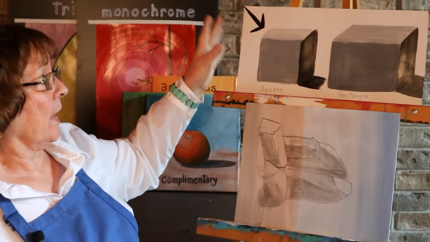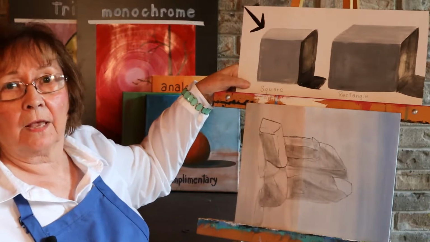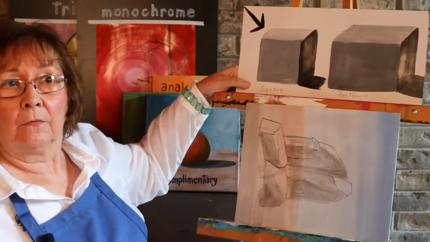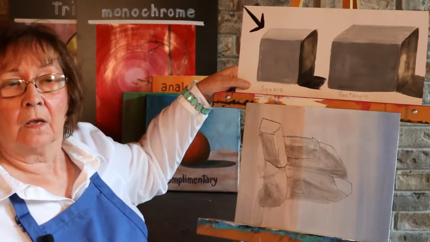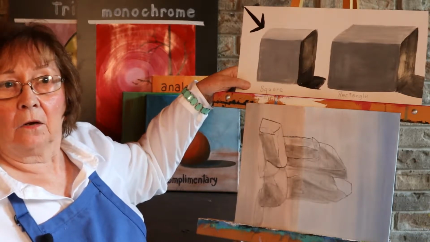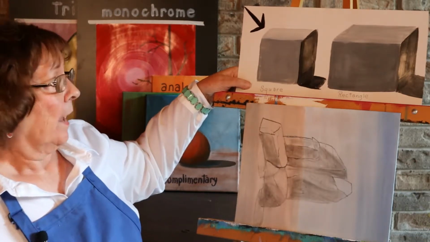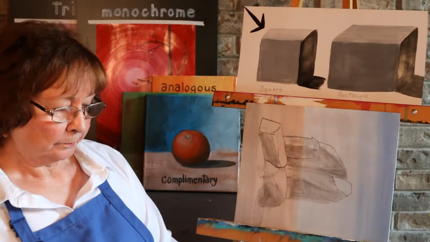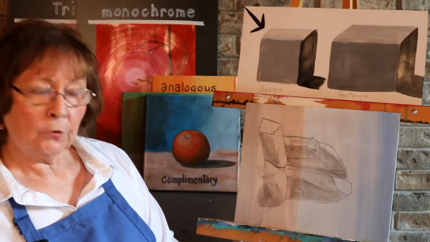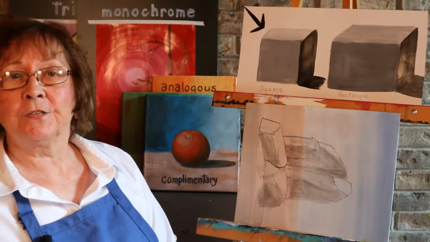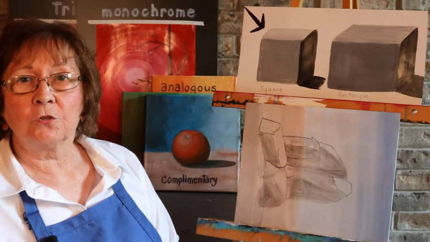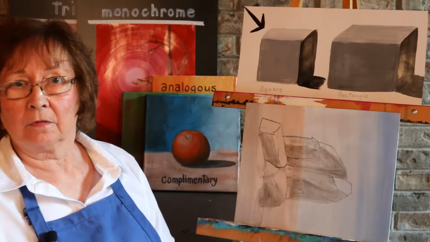That's how we have to paint these squares and the rectangles. Anything with a flat surface is going to reflect the light at a different angle. So what we're going to do today is paint some rocks to demonstrate how that happens.